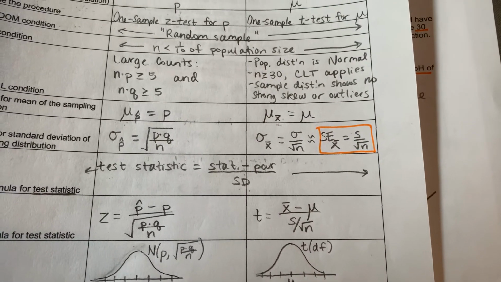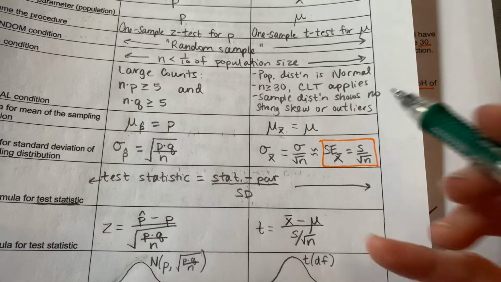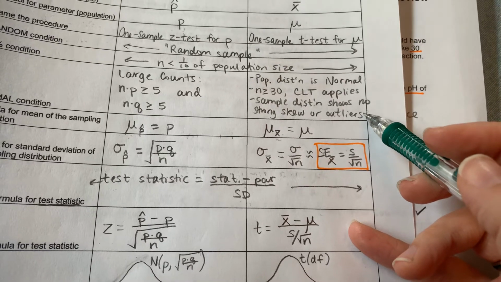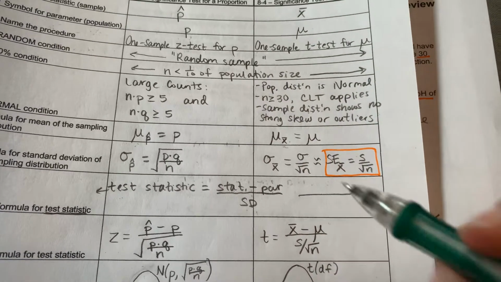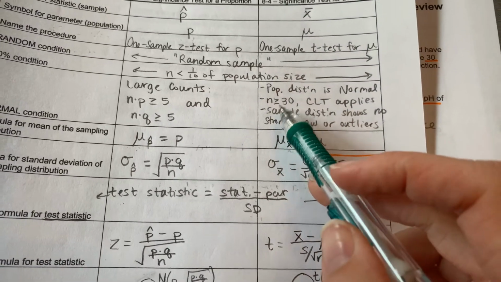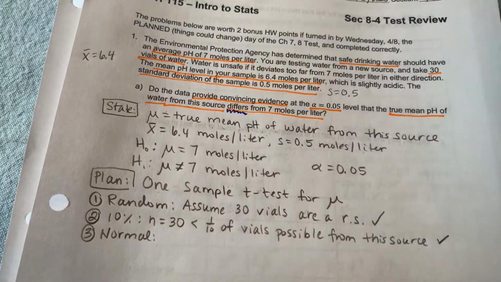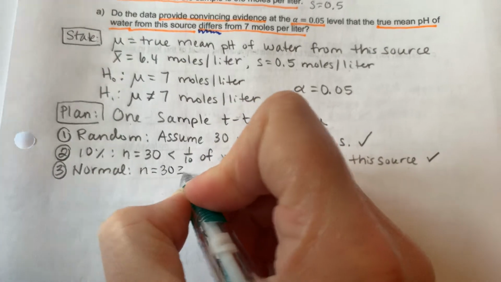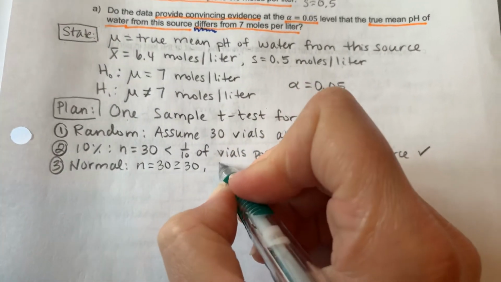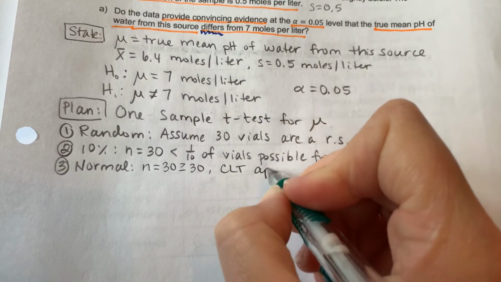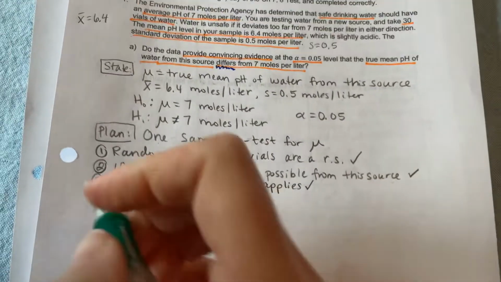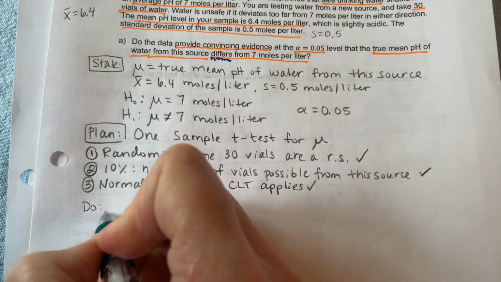Again, just to give you a hint, if you don't actually have sample data, you can't use the third way to show this condition. We don't have sample data here. So we're hoping one of the first 2 fits, and in this case, n is 30, so the CLT is going to apply. n is equal to 30, which is greater than or equal to 30. So the central limit theorem applies. Check. Okay, conditions are met. We're ready to move on to the do step.